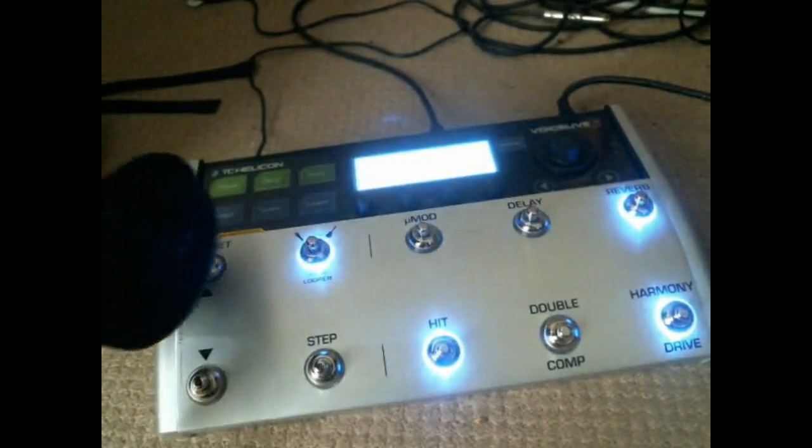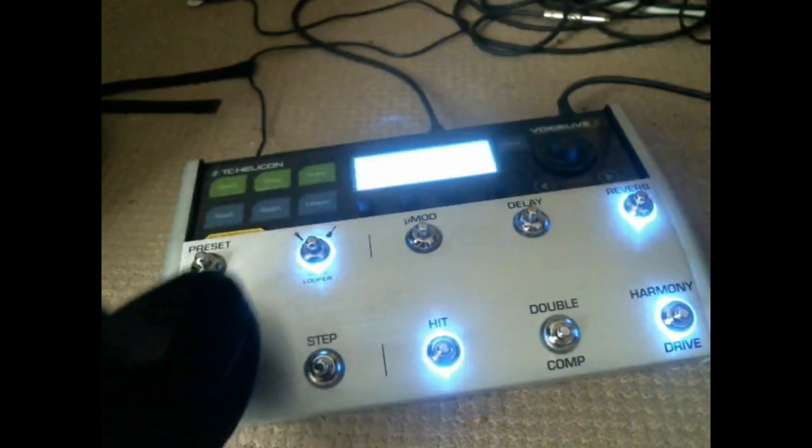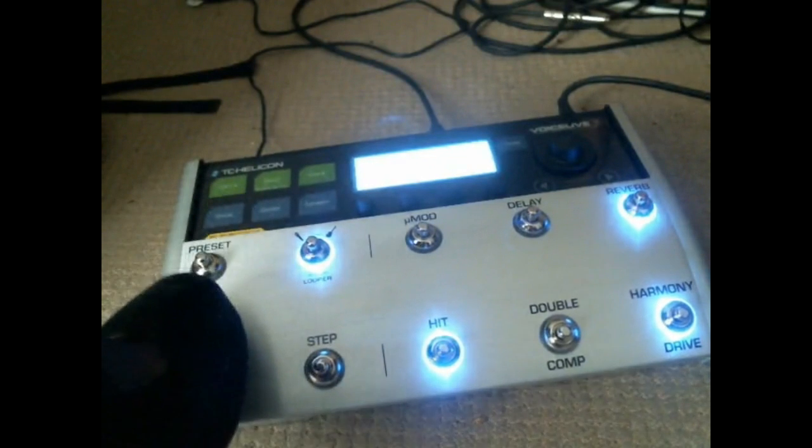So, tap that looper pedal once so that the light goes blue on your Voicelive 3, and you are in the vocal layer. Now, what you can do from here is go through some of the presets using either the foot switches on the far right, or you can tap through them in various other ways that we're going to get to in a minute.